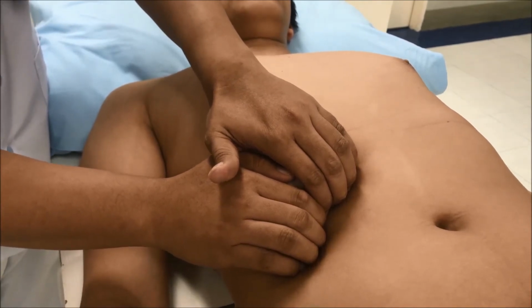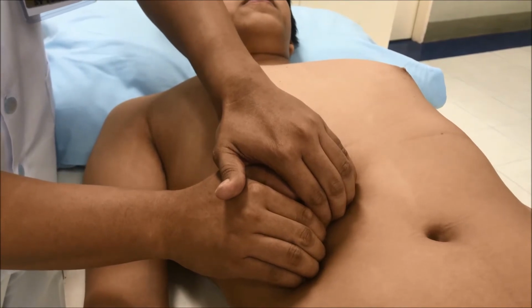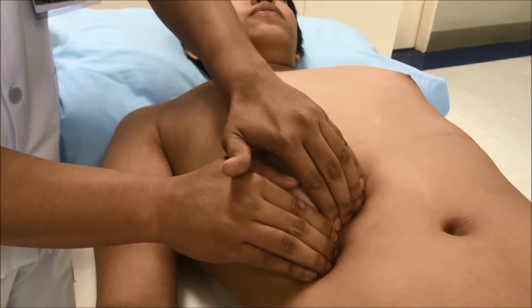The liver is not palpable except in very thin individuals. Normally, it should be firm, smooth, even, and non-tender.